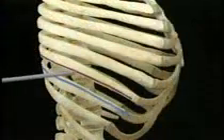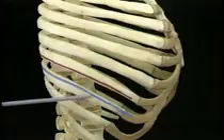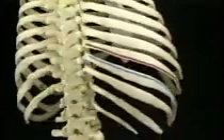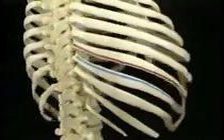Each external intercostal runs from here on the rib above to here on the rib below. They extend from the tubercles of the ribs behind round to the middle of the costal cartilages in front. The fibers of the external intercostals run forward from above downward.